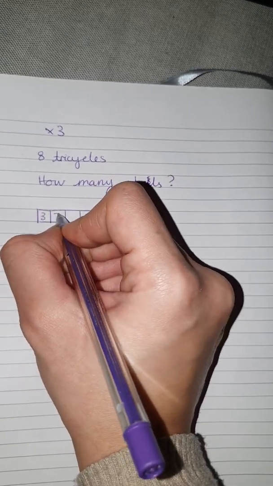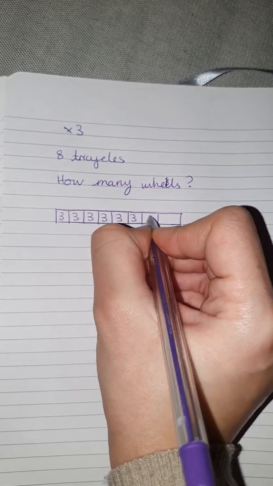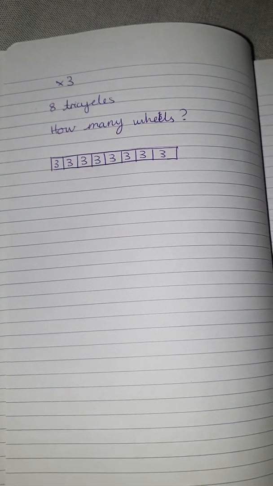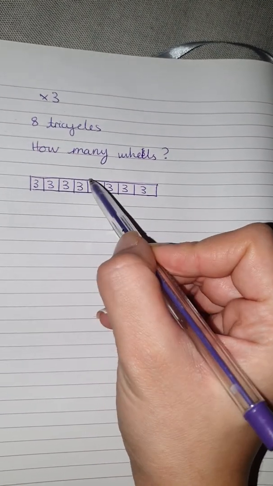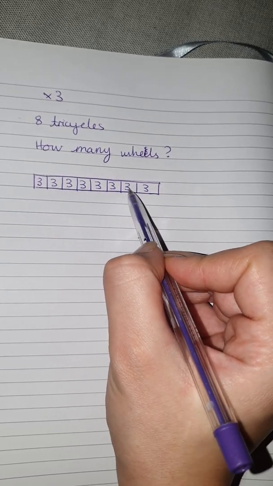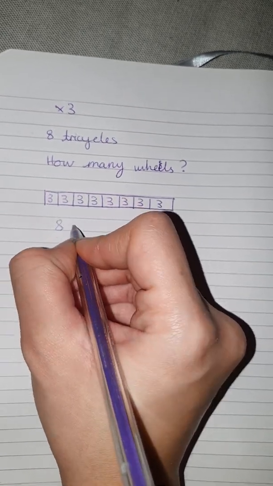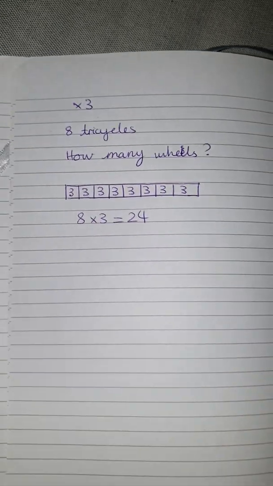Each one has 3 wheels. So how many wheels will there be altogether? Let's count in threes. 3, 6, 9, 12, 15, 18, 21, 24. So I know that 8 times 3 equals 24.